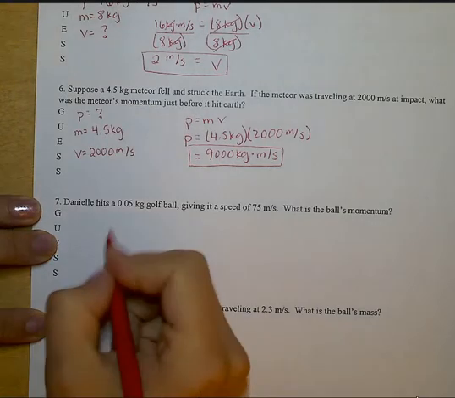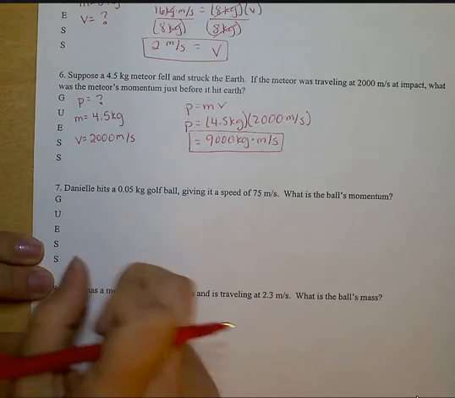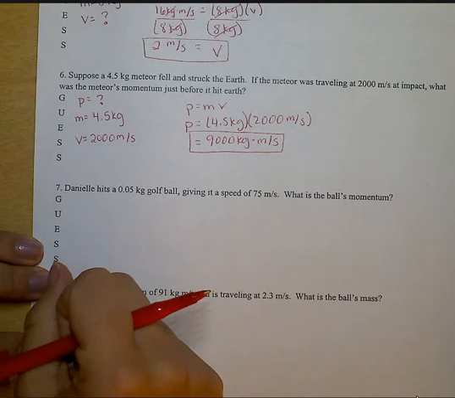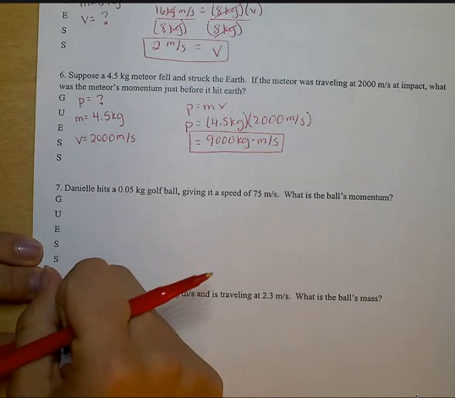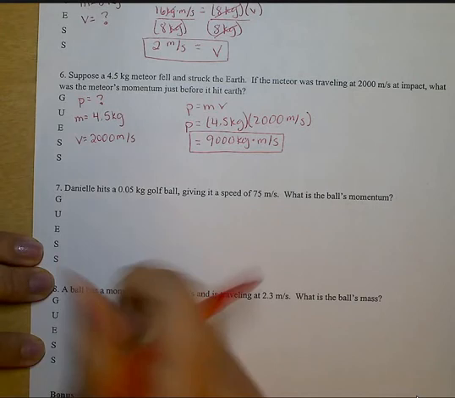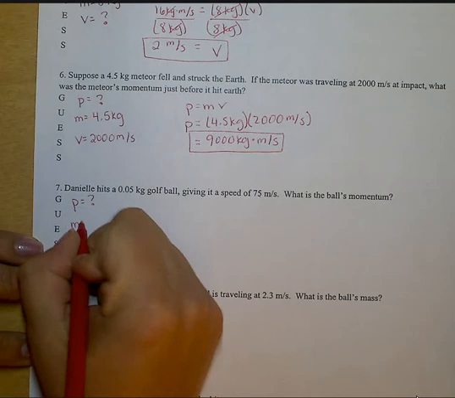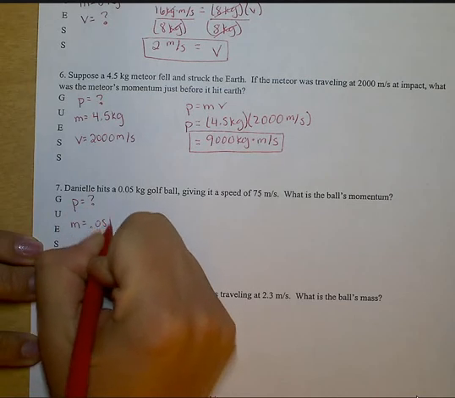Number 7, Danielle hits a golf ball that weighs .05 kilogram, giving it a speed of 75 meters per second. What is the ball's momentum? So we're going to solve for P. Our M is going to be .05 kilograms.